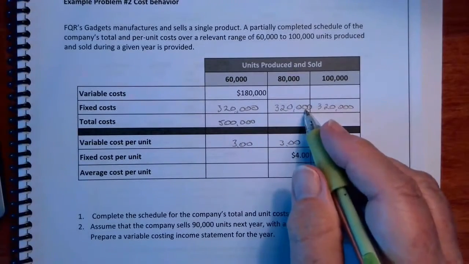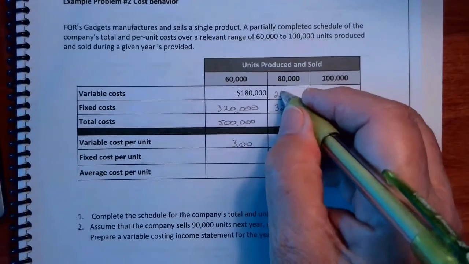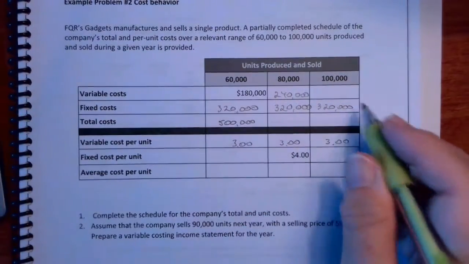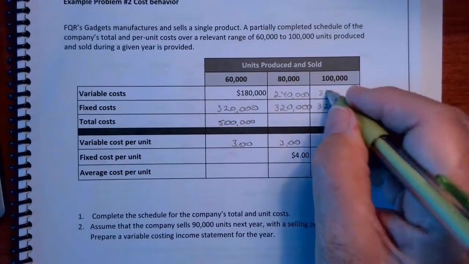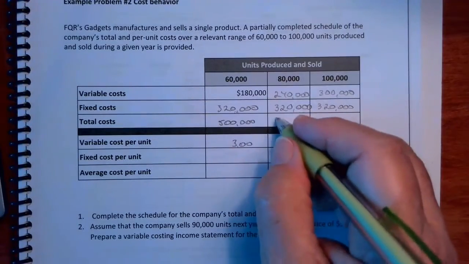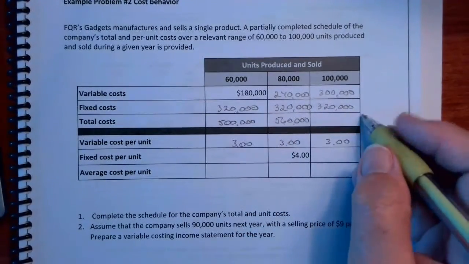Our total variable costs at 80,000 would be 240,000. And at 100,000 it'd be 300,000. So our total cost then would be 560 and 620.